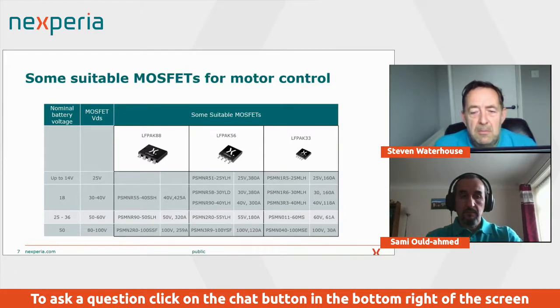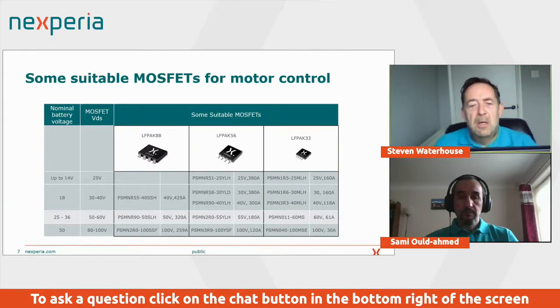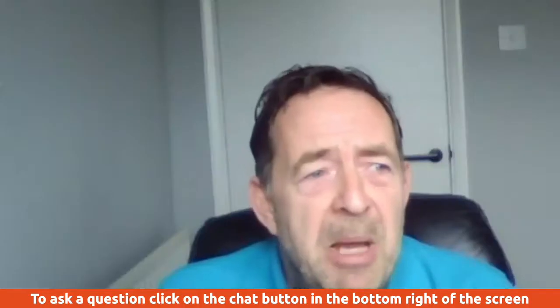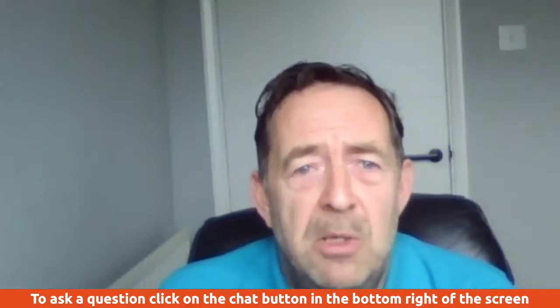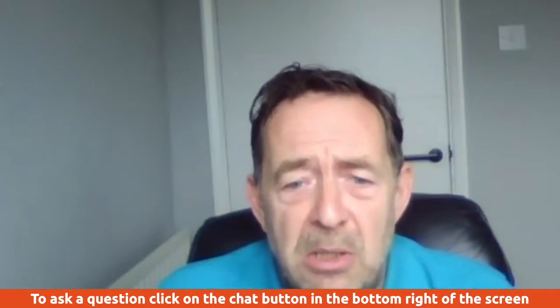Stephen, how do the Nexperia MOSFETs behave in fault conditions? Okay, so there are several fault conditions we consider in these types of applications. If you remember, at the start I mentioned that these are for battery powered motor control applications.